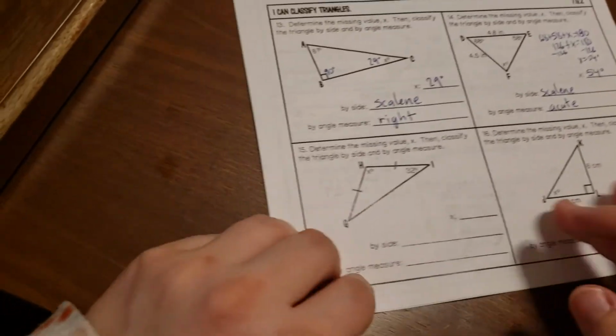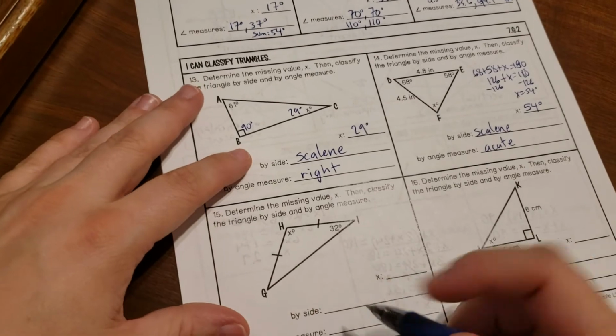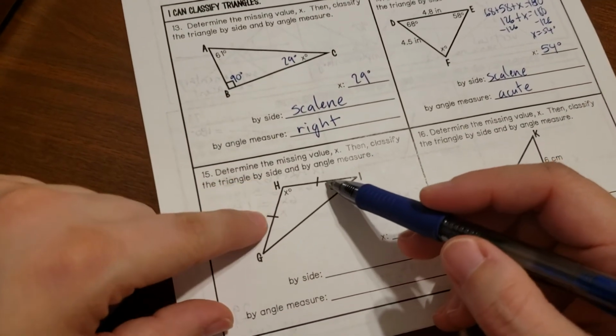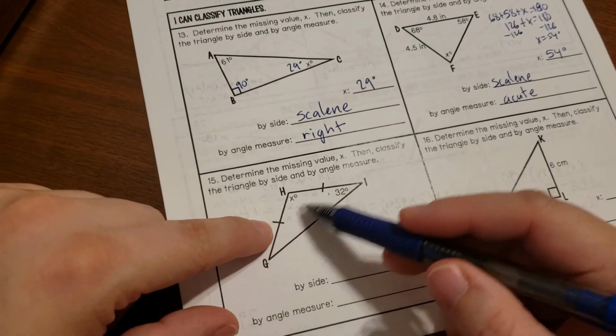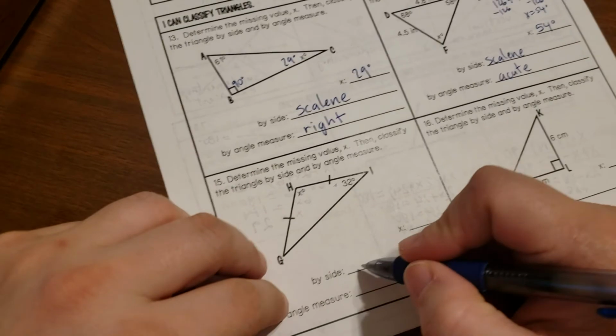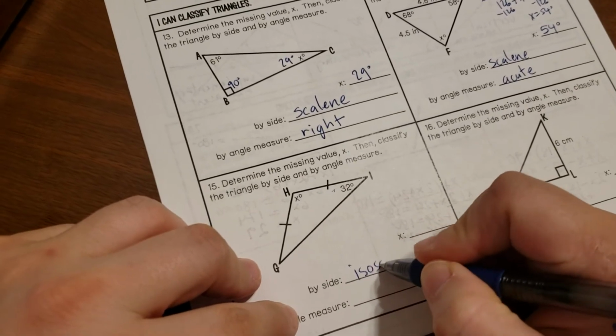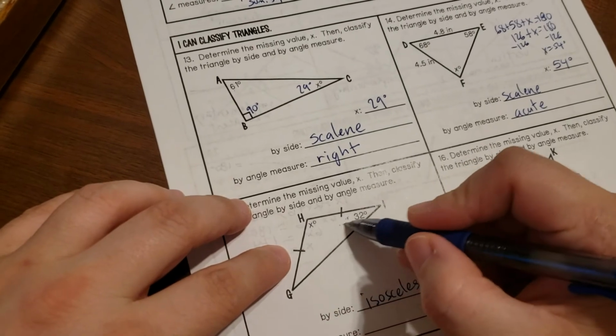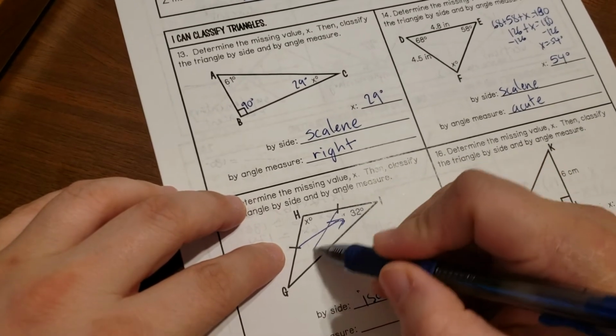All right. This guy here, we're given only one of the angles, but this line here and this line here means that two of my sides are the same length. So if two of my sides are the same, it's an isosceles triangle. And that means that these guys match up and these guys match up.